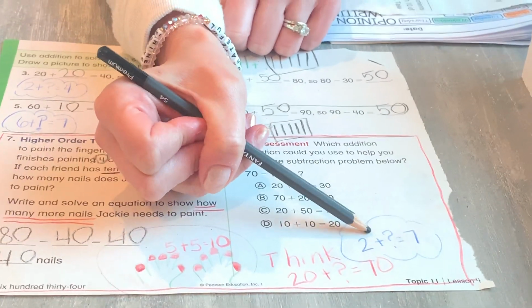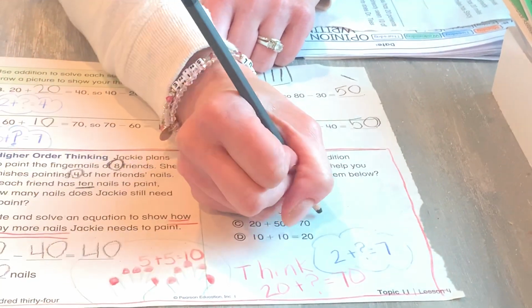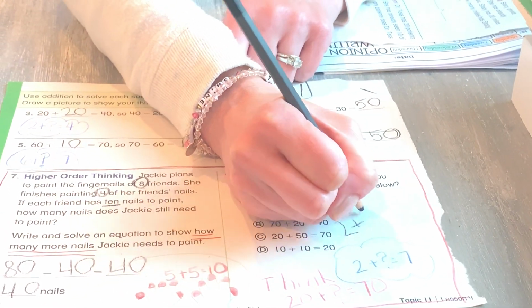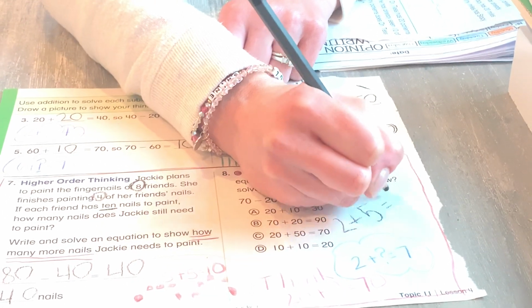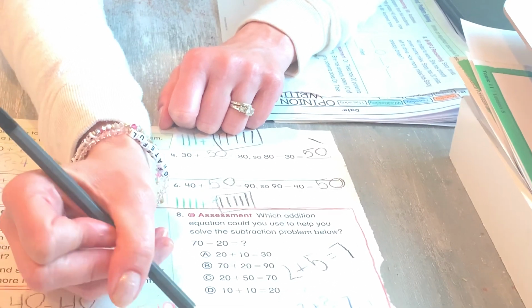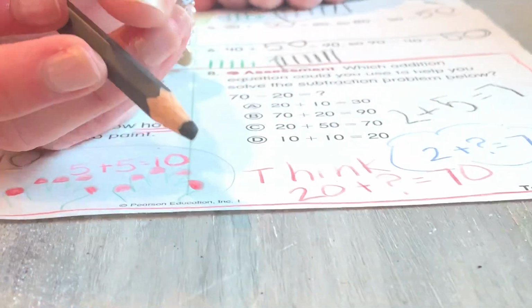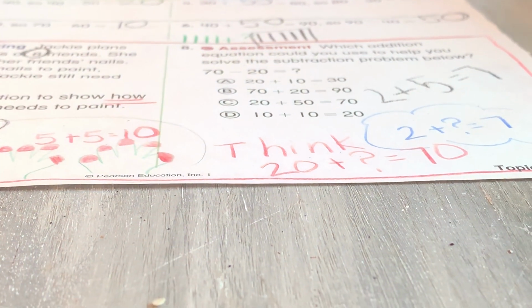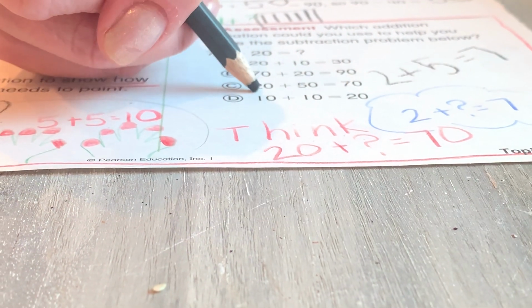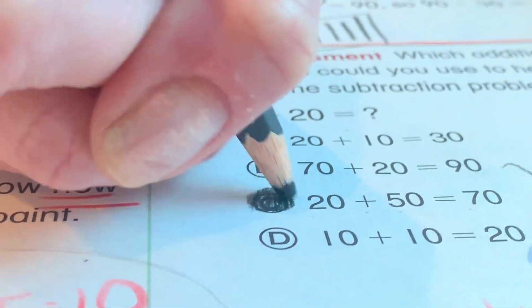So I'm thinking to myself, 2 plus what equals 7? Oh, well that's going to be 2 plus 5 equals 7. And if 2 plus 5 equals 7, now I'm going to think 20 plus what equals 70? So that's going to be 50. So my addition problem that's going to work is 20 plus 50 equals 70. So that's going to help me solve that.